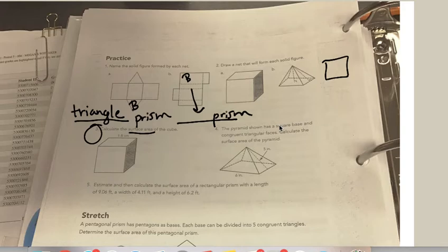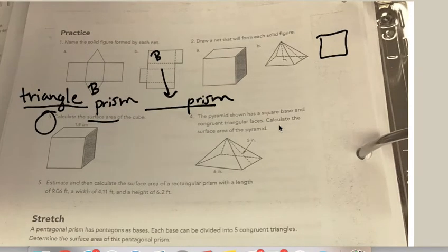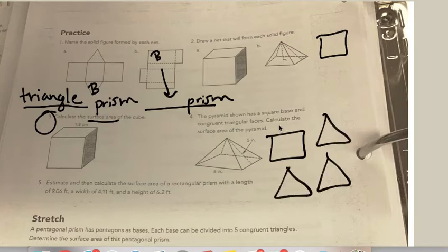You find it. Number 4, the pyramid shown has a square base. Calculate the surface area of this. So you got to find the area of the base, and then you got to find the area of the triangles. Now, I will give you a hint. You might be able to put these two guys together and not have to cut anything in half. If you do it that way, you should only be adding 3 areas together. Let's see if you can figure it out.